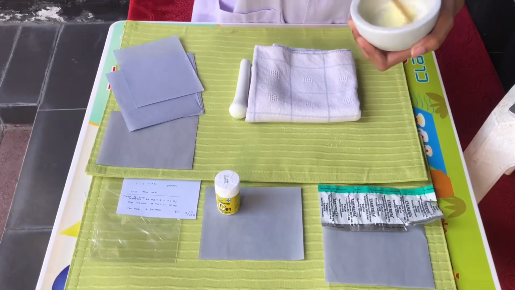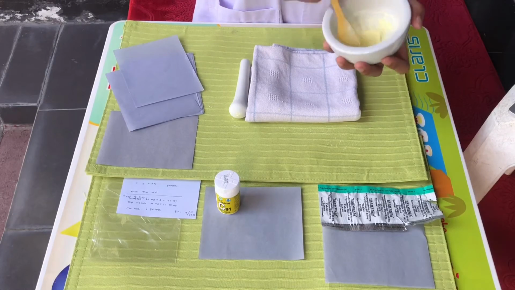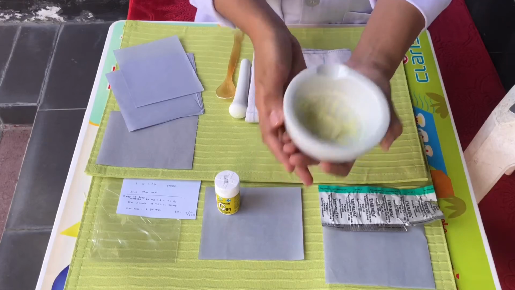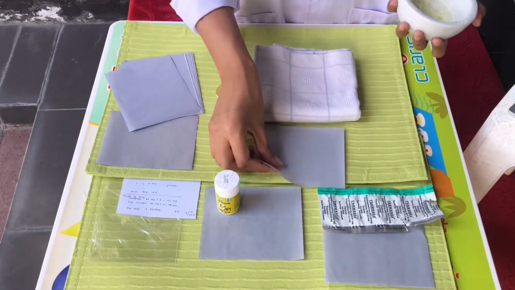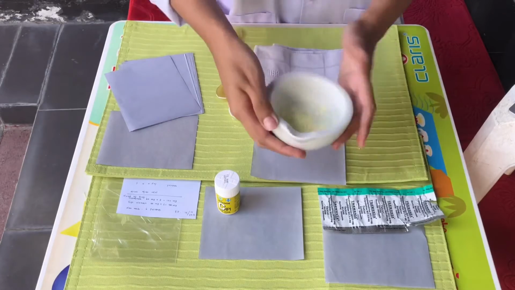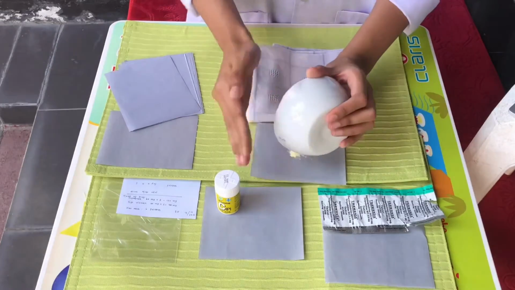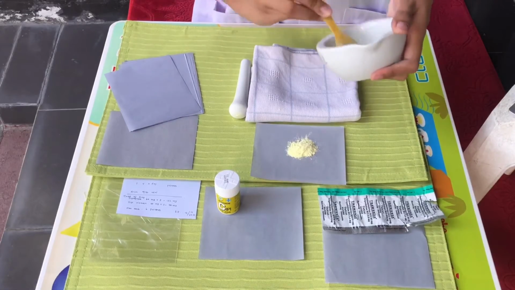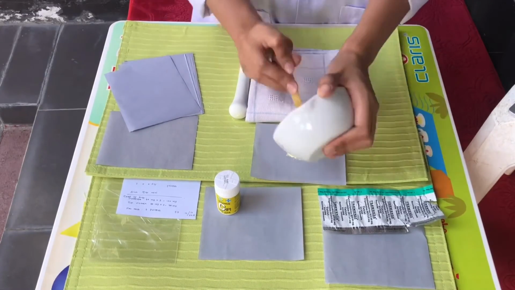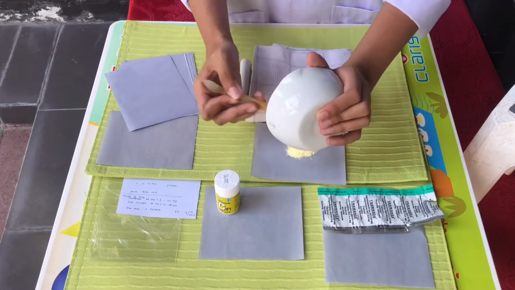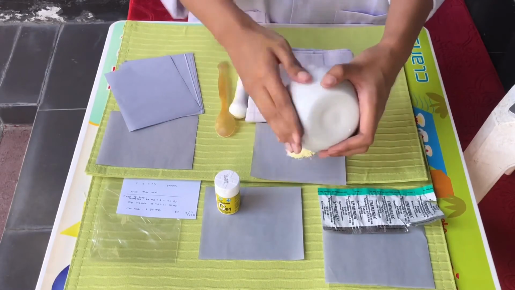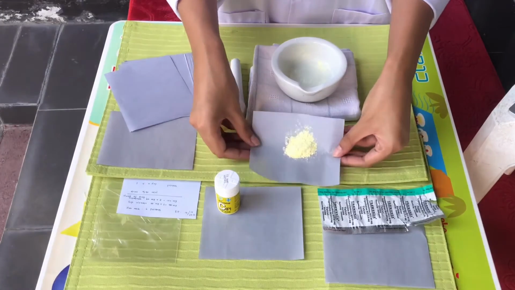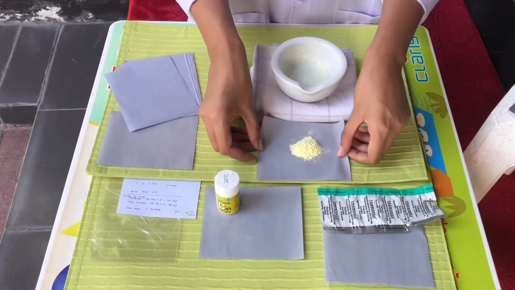As you can see in the video, it already looks smooth and homogeneous. And then I'm going to put them on another parchment paper. Make sure that the mortar is clean and clear. Now we are going to pack into 6 packs.